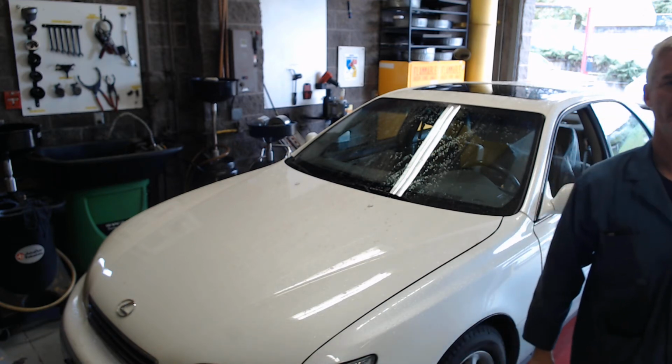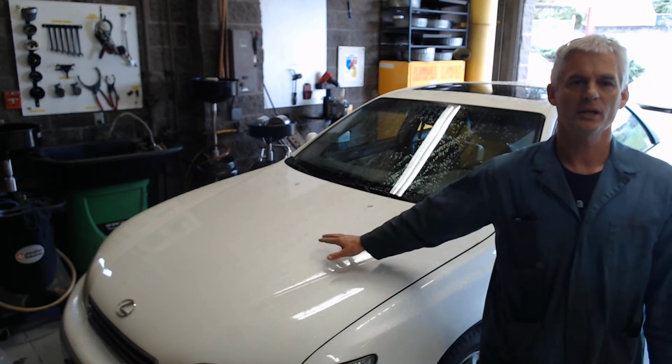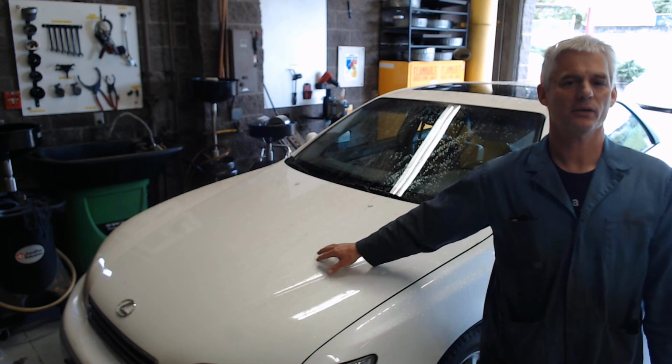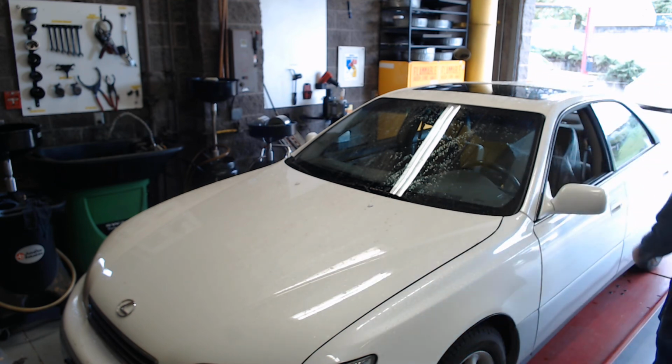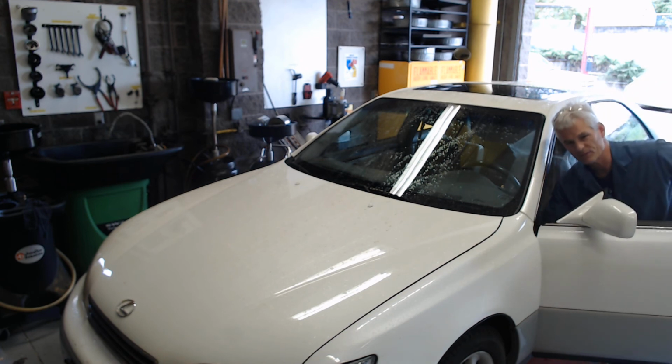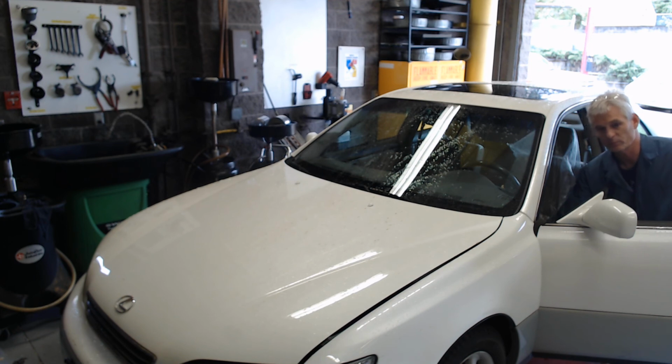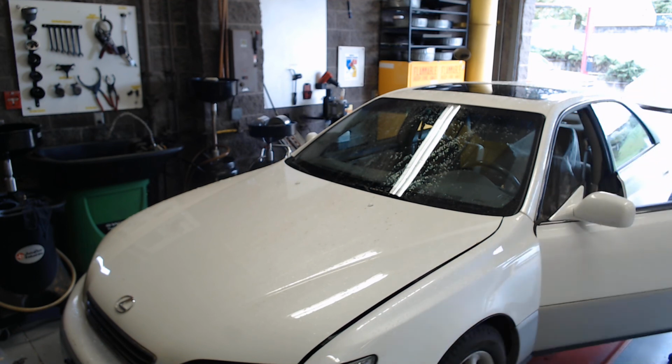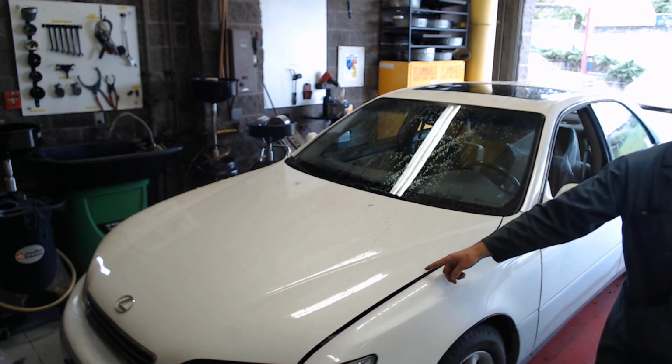All right, so here we are. We're getting ready to do our oil change on this 2001 Lexus ES300, and our first step is going to be to open the hood. So we'll open the driver's door, and always down on the left side here on the driver's side of the dash, there's a primary hood release. We hit that, and you can see the hood popped up here.